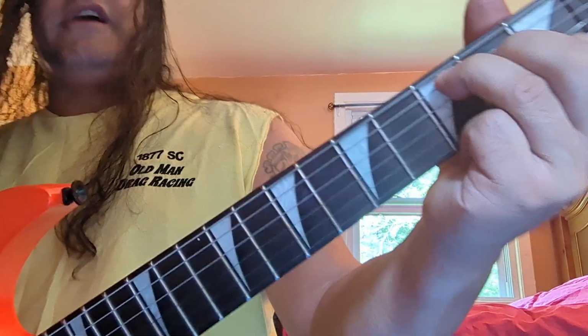That's how that works. So let's just look at some chord theory, some basic things like this C major chord, okay? We have the C chord.